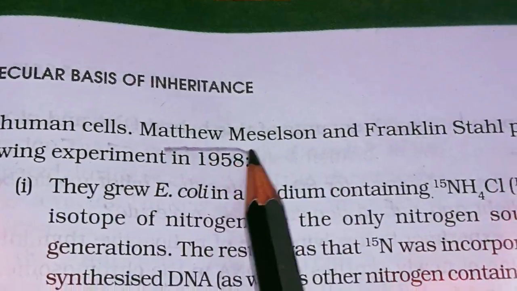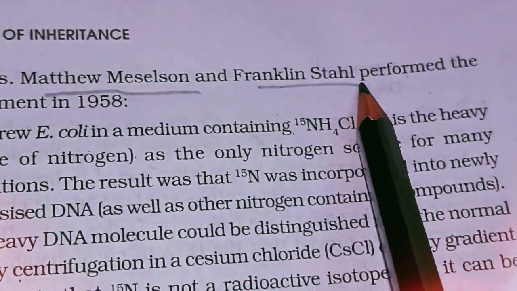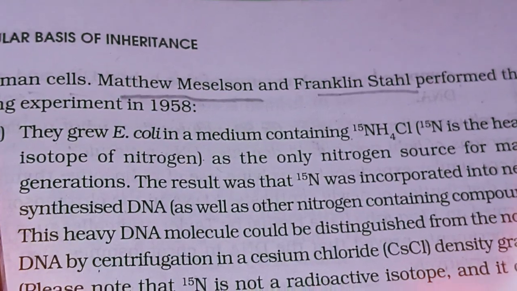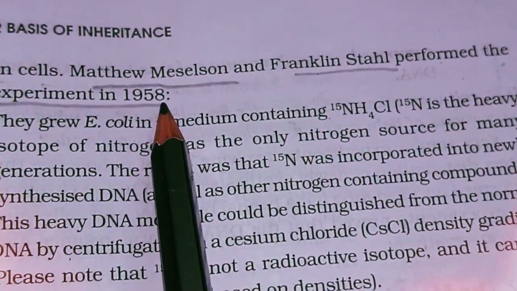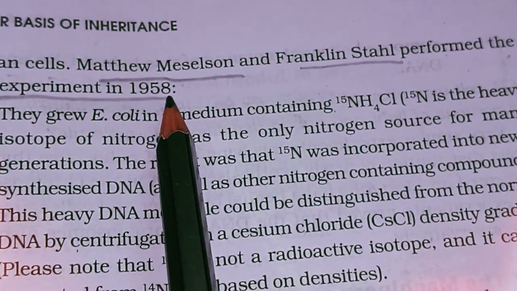Matthew Meselson and Franklin Stahl performed the following experiment in 1958.